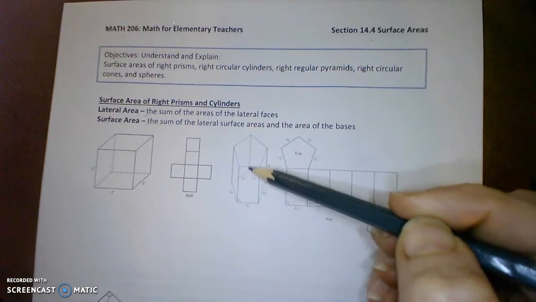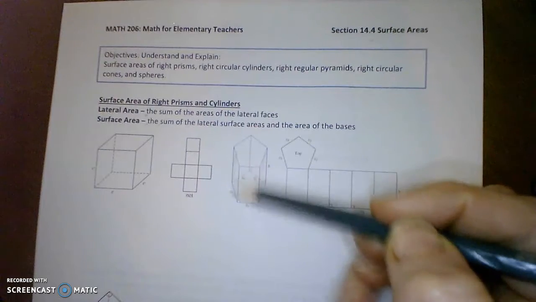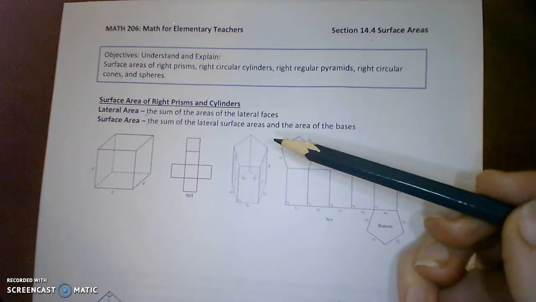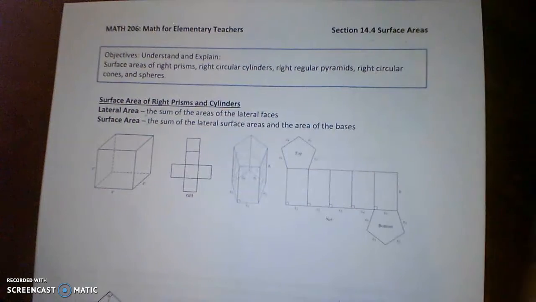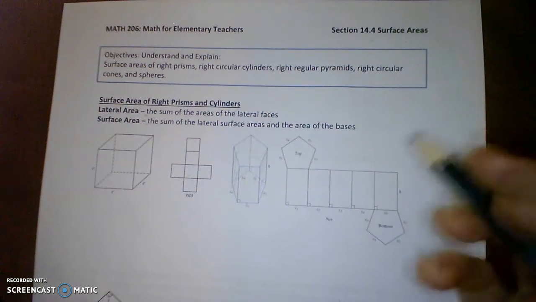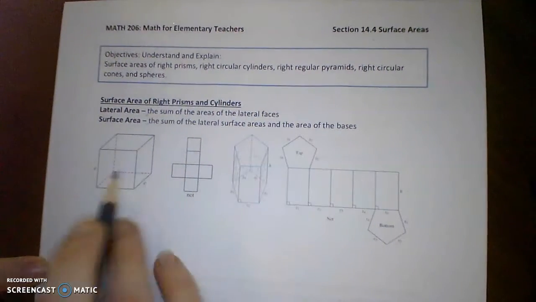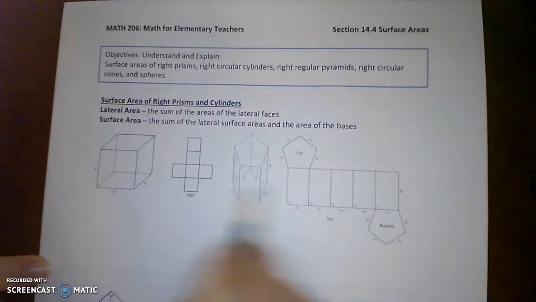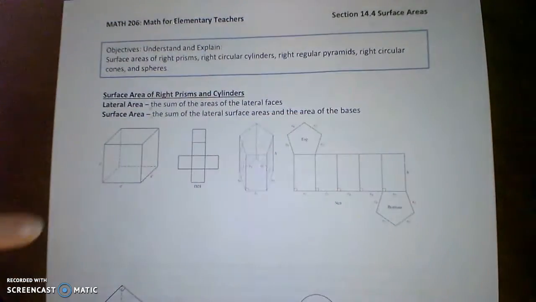And then the lateral faces would usually be rectangles of your shape, or if you have something that's not a right prism, they might be parallelograms. So calculating surface area really helps us to look at the nets of these 3D objects. So let's find some formulas.